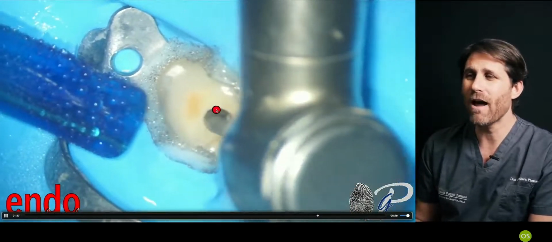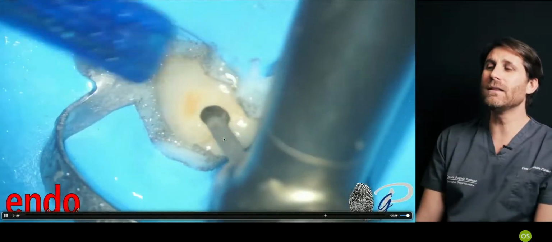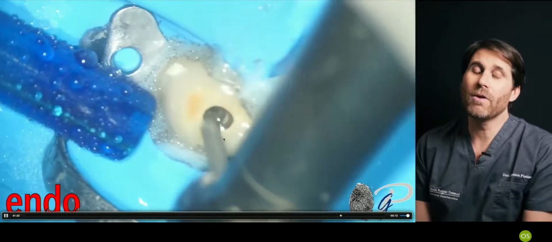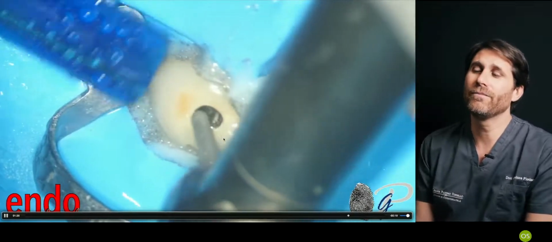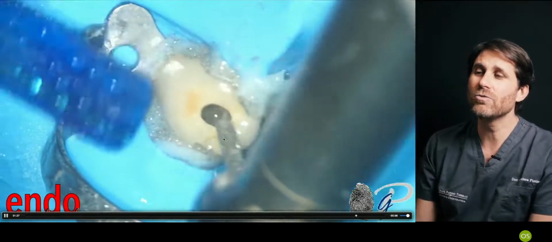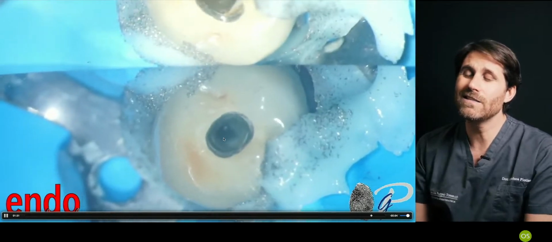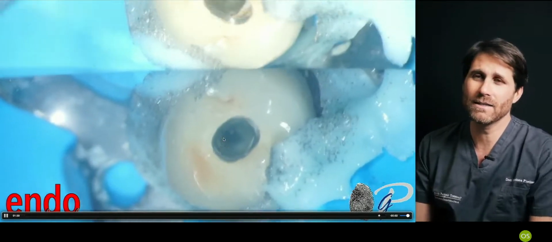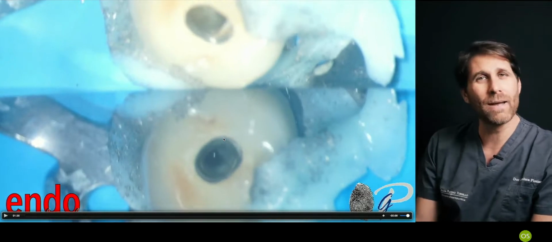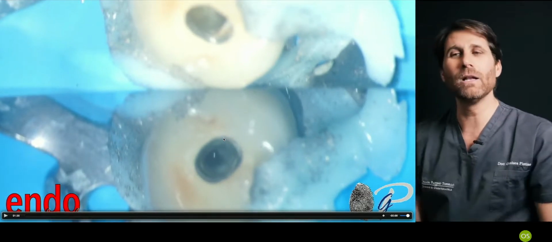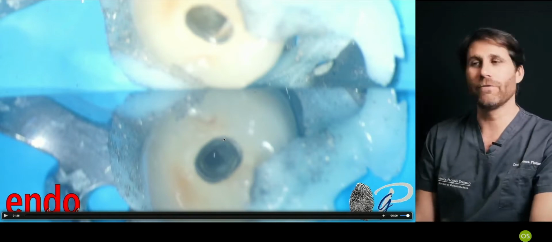Beveling the ceramic, trying to reduce the possibility of the ceramic being chipped, because the problem here is that we are creating a discontinuity in the material, in the crown. So we increase the possibility of chipping in the ceramic. We have to tell the patient that there is a possibility that the ceramic will chip in the future.